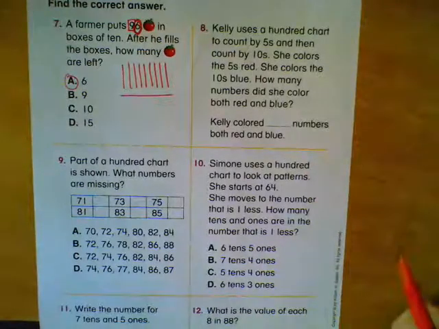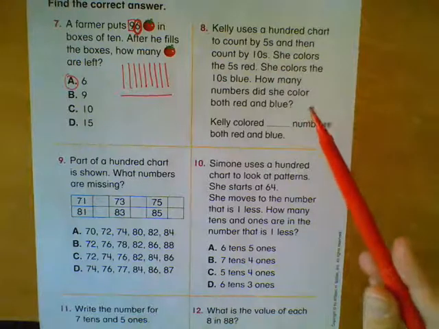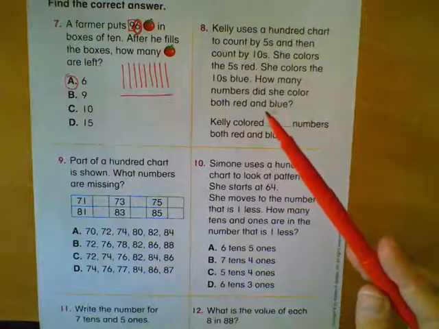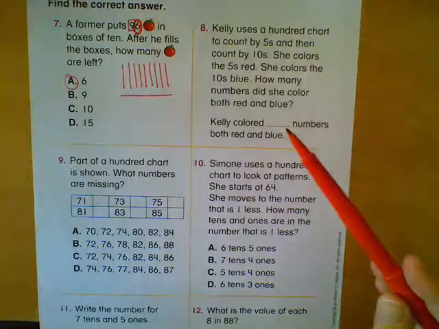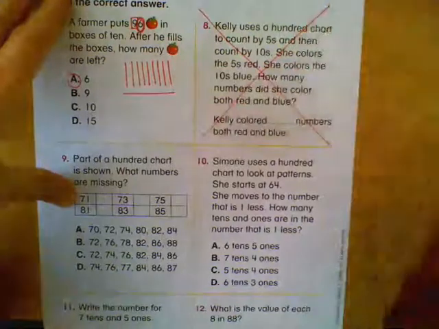Okay, so let's have Drew. Kelly uses a 100 chart to count by 5s and then to count by 10s. She colors the 5s red and she colors the 10s blue. How many numbers did she color? We're going to go ahead and skip these because we're not going to have any questions about the 100s chart on our test.